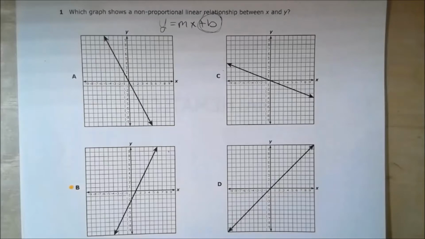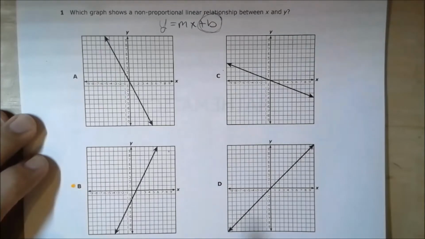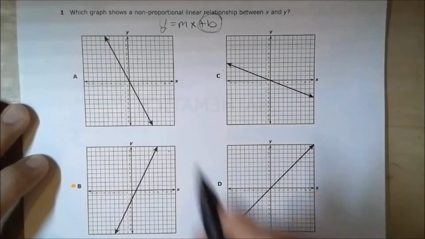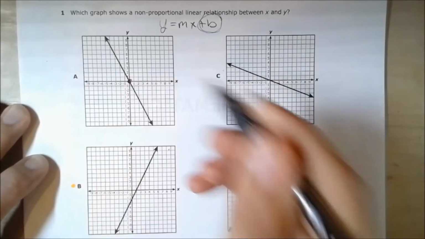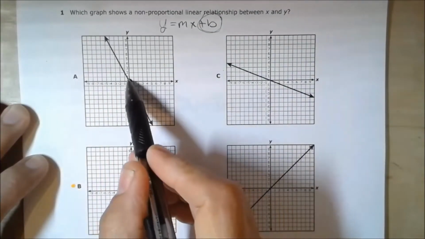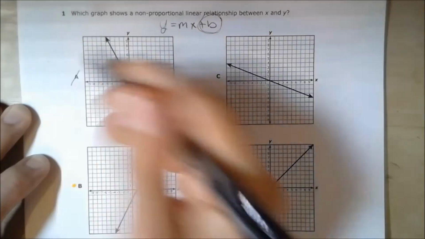In other words, it does not go through origin, and we had plenty of practice figuring out where origin was on the graph. So what we need to do is check all these graphs and see which one does not go through origin. If you look at A, and I'll put a dot on origin, and that's always the best way to check it, you notice it goes through it, so it can't be A.